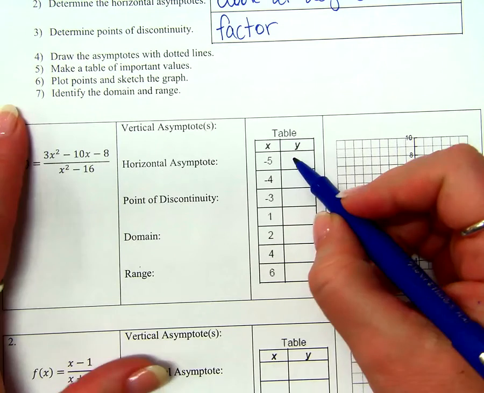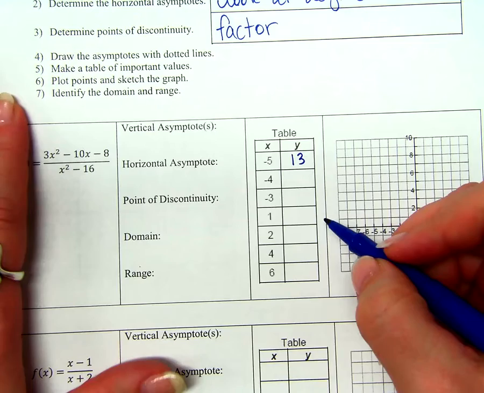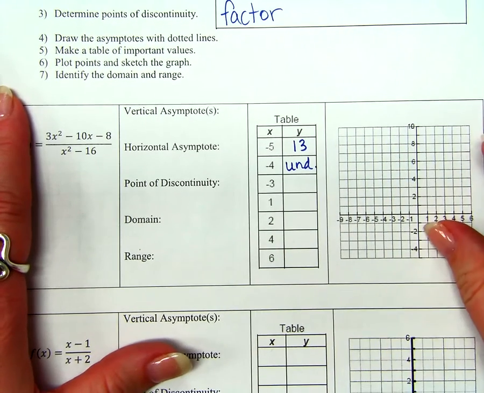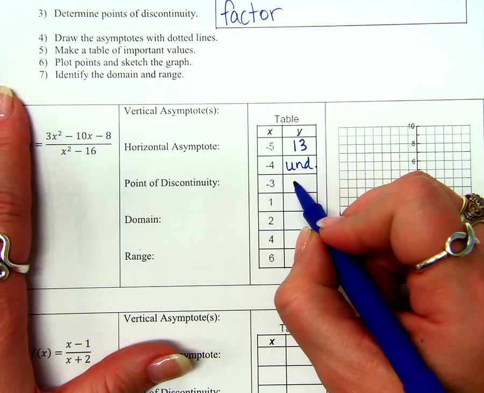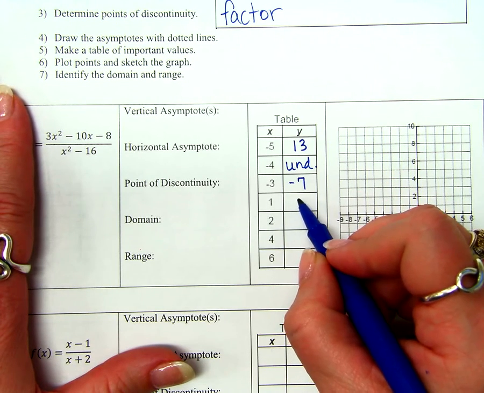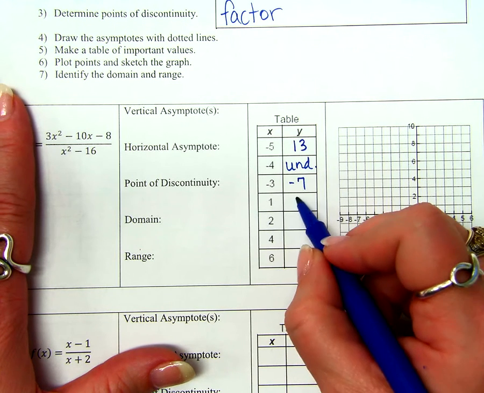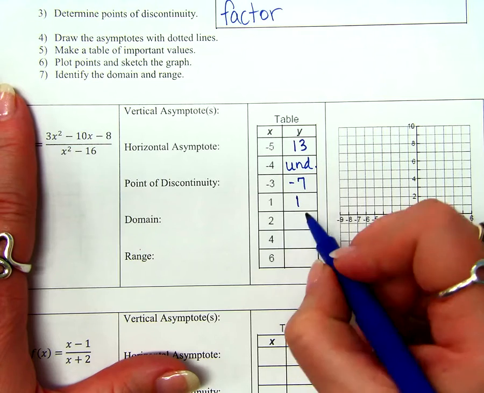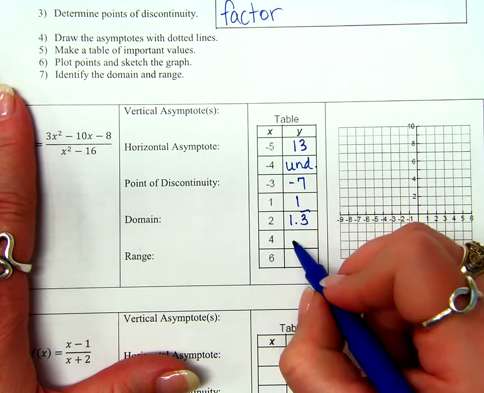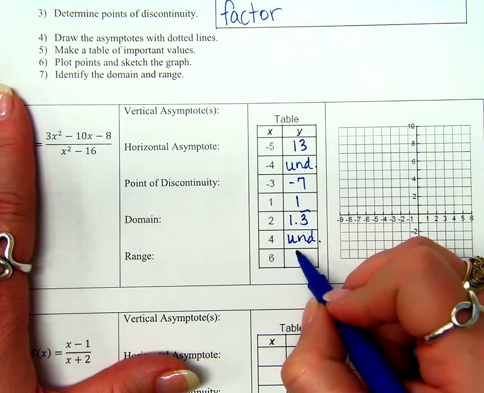What you got? 13. Negative 4. Undefined. Ooh, that should tell me something, right? Okay, negative 3. Negative 7. 1. If x is 1, y is 1. What about 2? 1.3 repeating. What about 4? Ooh. And then what about 6? 2. Okay?